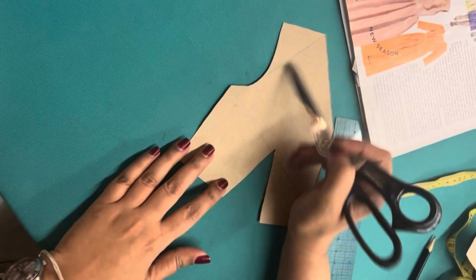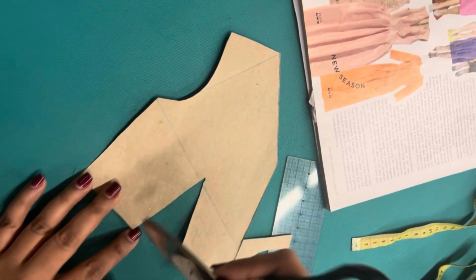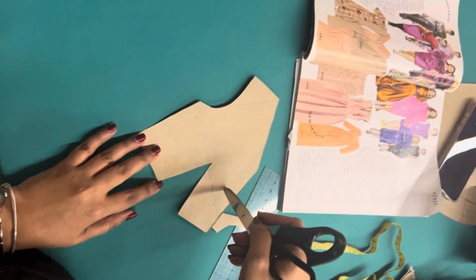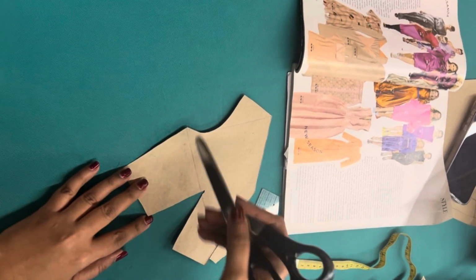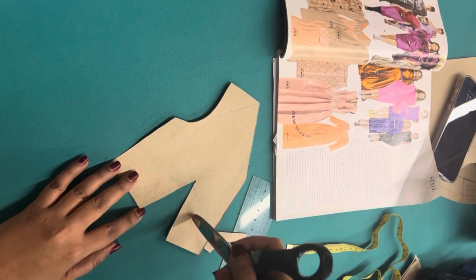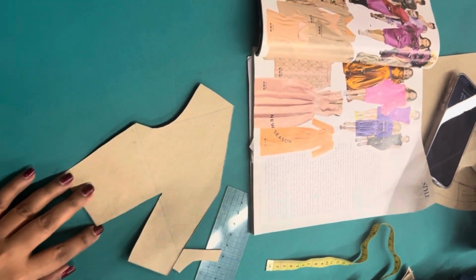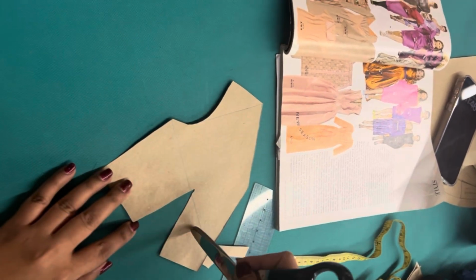After you've done your style line, look at which one of them involves the dart. When a style line involves a dart, it becomes dart manipulation. So if it is crossing the way your dart is already, that means we are able to use the dart in order to give that style line. So then it becomes dart manipulation, okay?